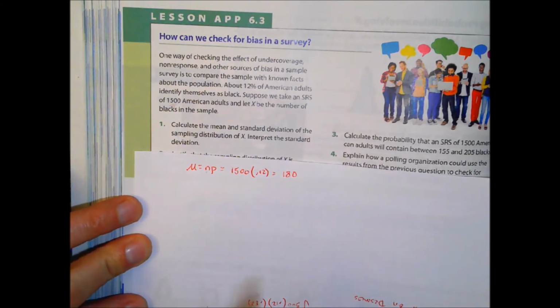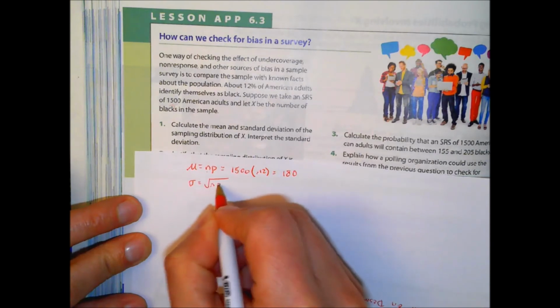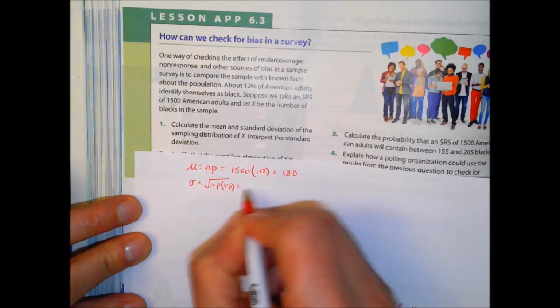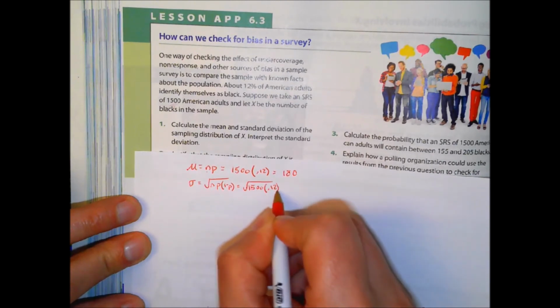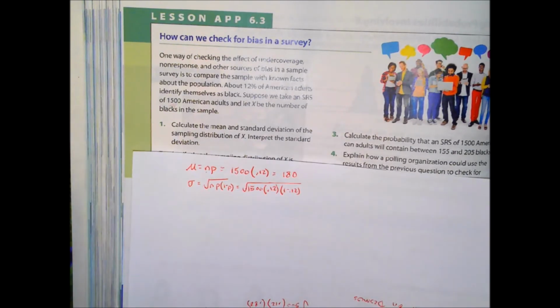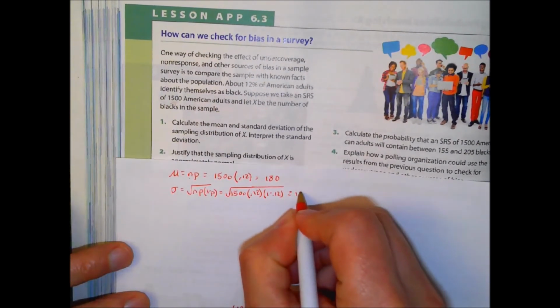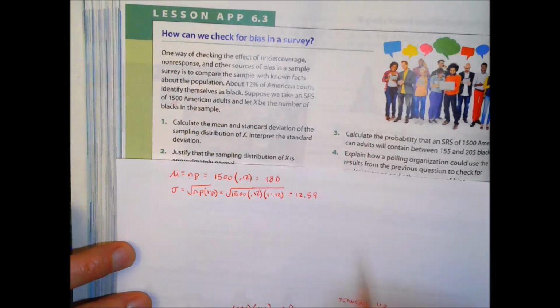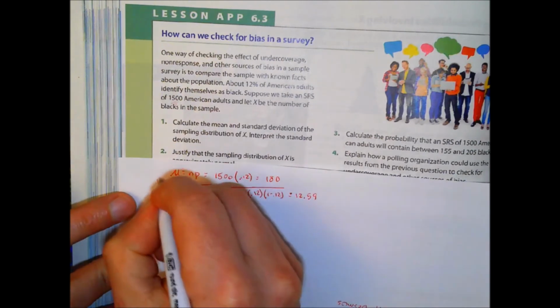The standard deviation would be the square root of 1,500 times 12% times 1 minus 12%. And that gives us a standard deviation of 12.59 people. Okay, so we have that. So that's learning goal number 1.